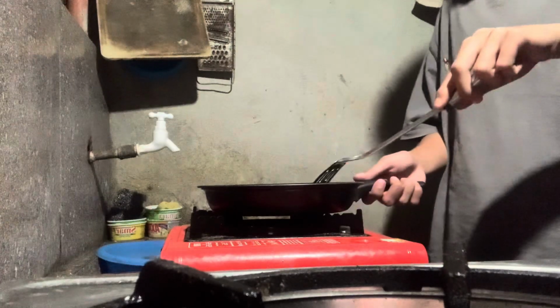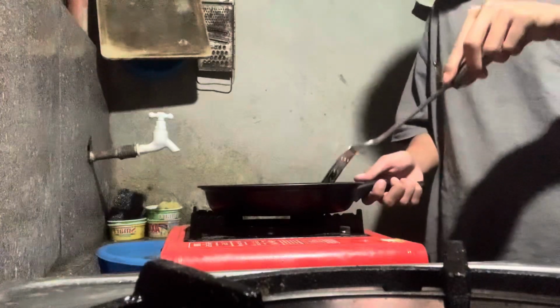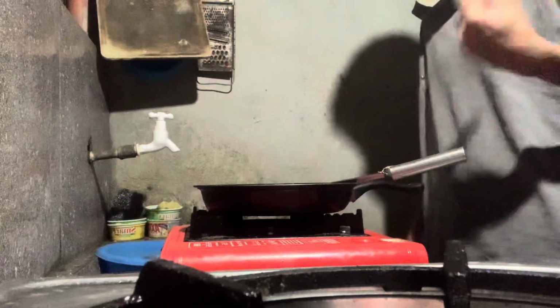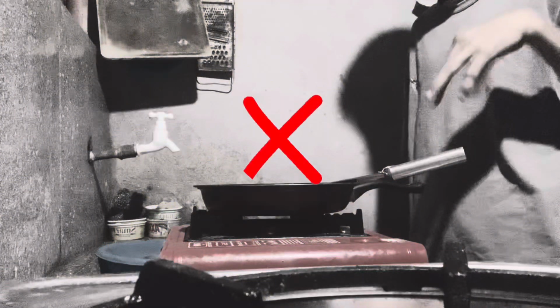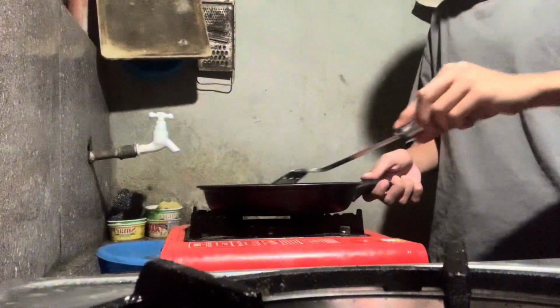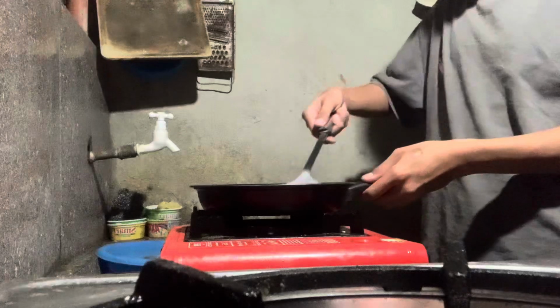Number 2, repetitive motion. Doing repetitive things can also lead to physical injuries. For example, you are cooking and doing a repeated movement and your hand starts to hurt. So instead of using only one hand, use both hands to avoid this kind of injury.